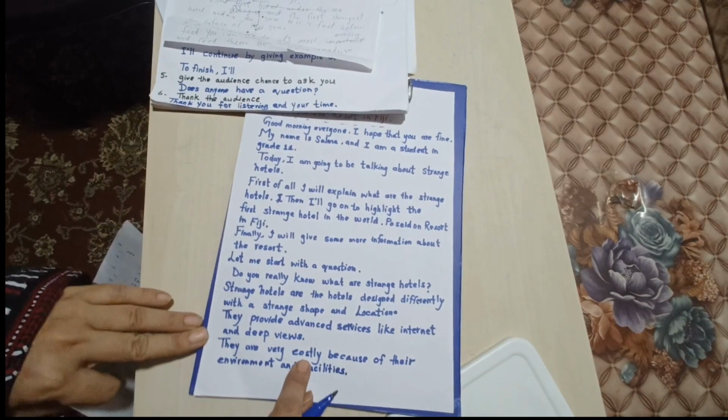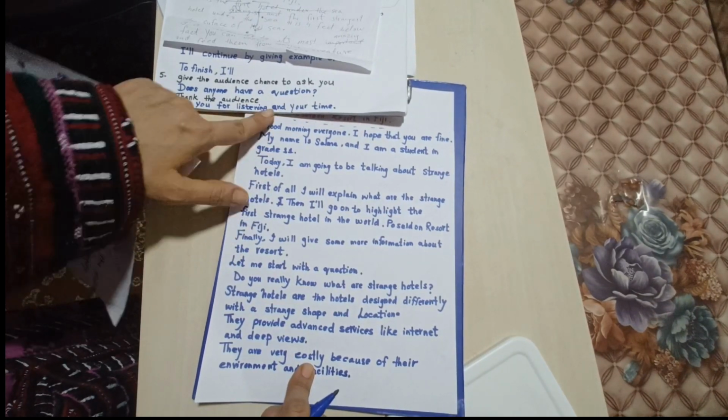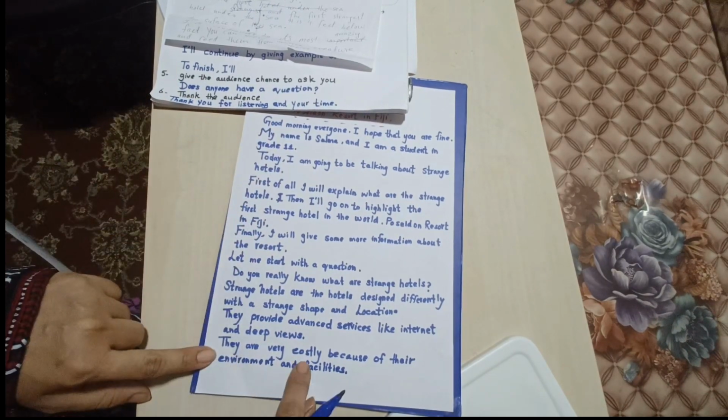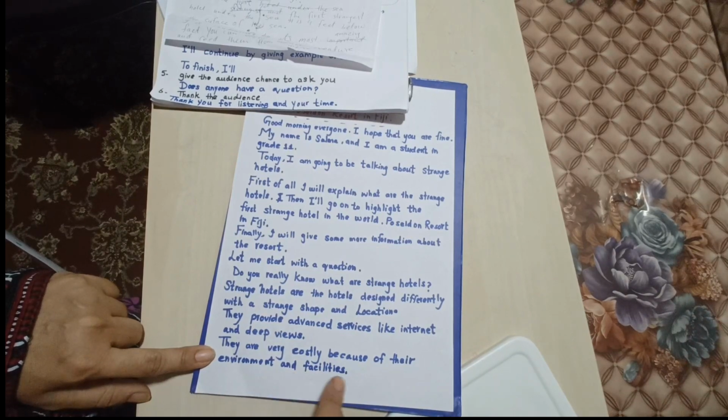You are covering the topic which you have already told in the beginning. Okay, they are very costly. See, costly because of their environment and facilities.